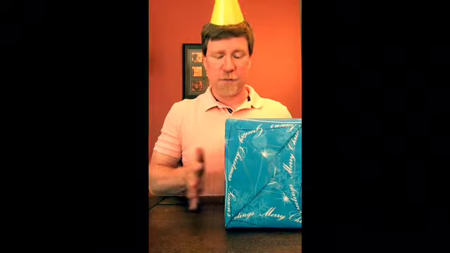So what I'm really trying to find is how much paper it would take just to cover the outside area of this entire box. In other words, how much paper would it take to cover all the faces of this present, this gift, this box?